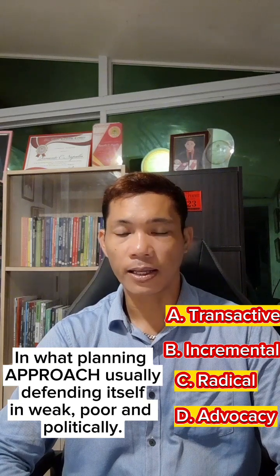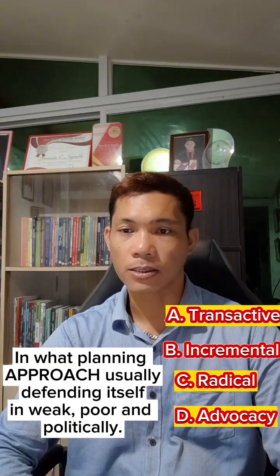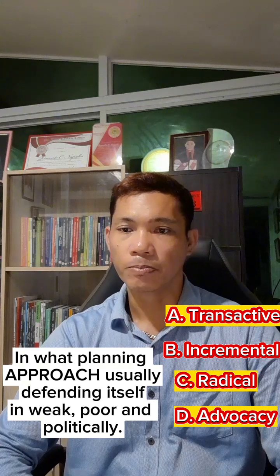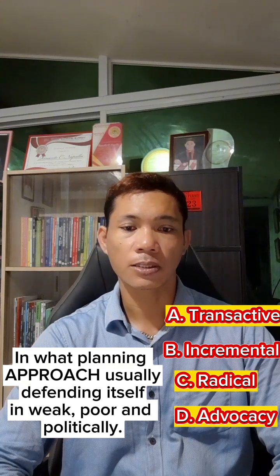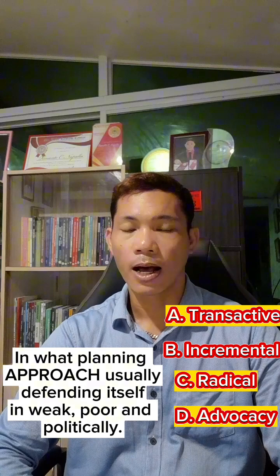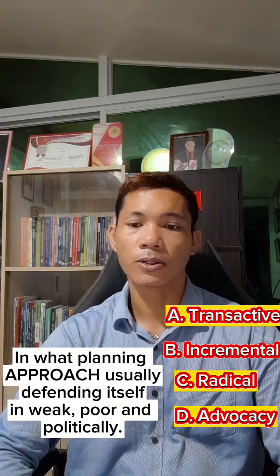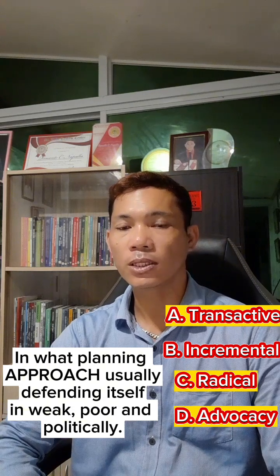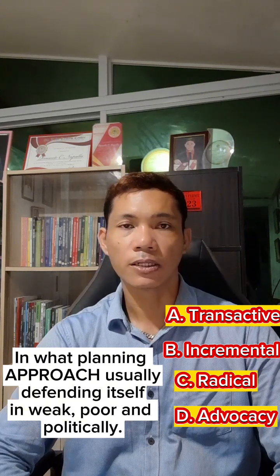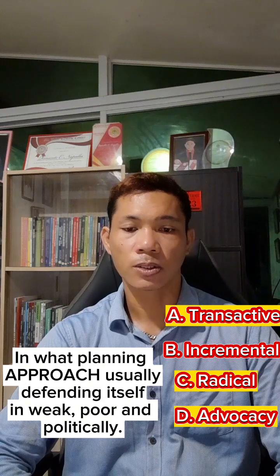So letter A is transactive planning. Meaning to say, in transactive planning, a planner engages in a dialogue with the community to understand their needs and concerns.